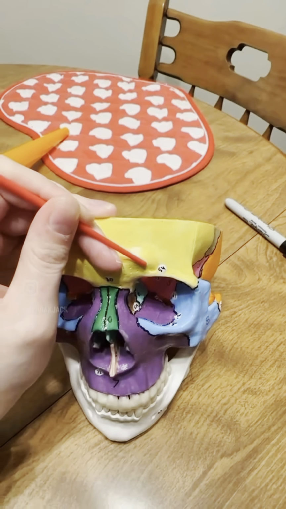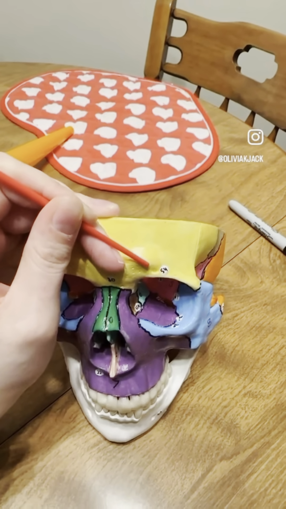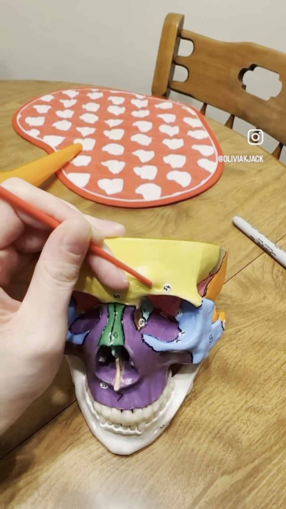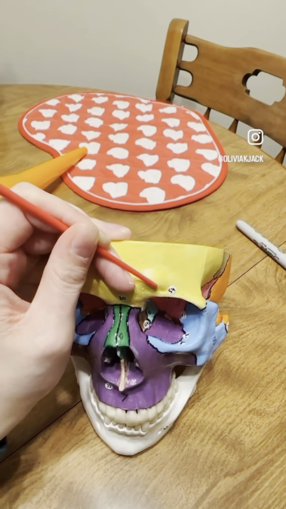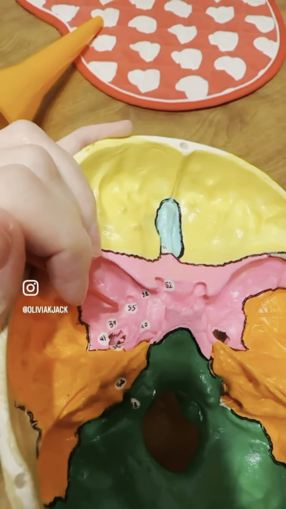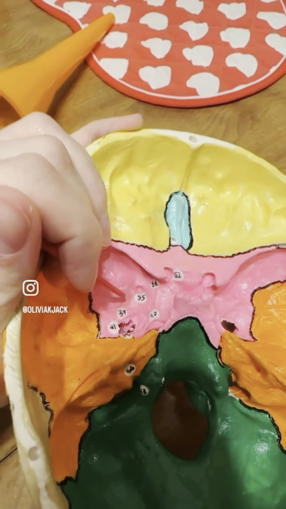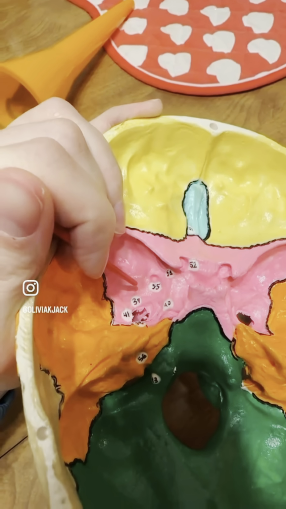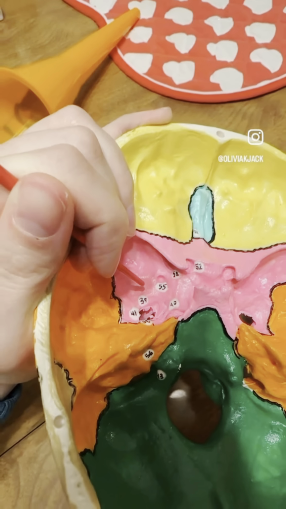Number 54 is the supraorbital fissure or notch, which is located above the eye socket in the frontal bone and acts as a passageway for the supraorbital nerve, artery, and vein. Number 55 is the foramen rotundum, which is an opening in the sphenoid bone that allows for the passage of the trigeminal nerve to the maxilla.